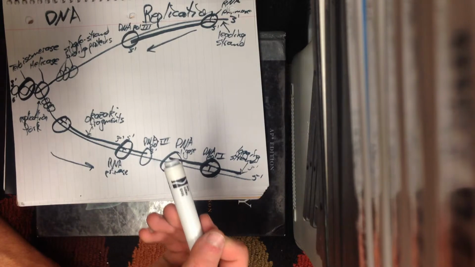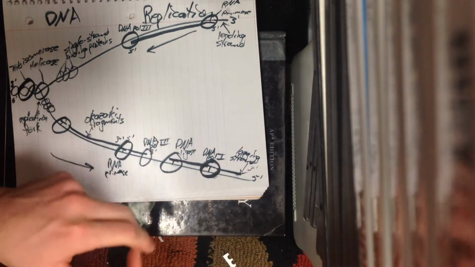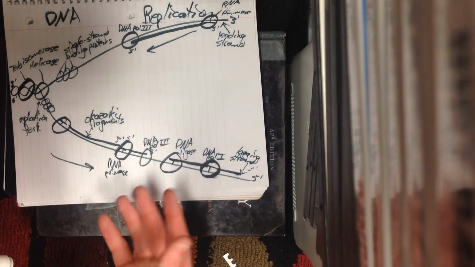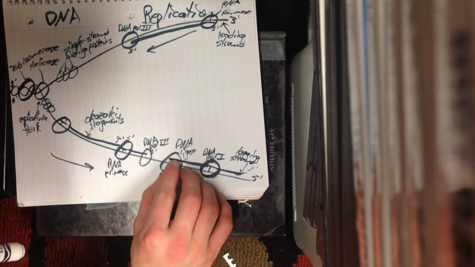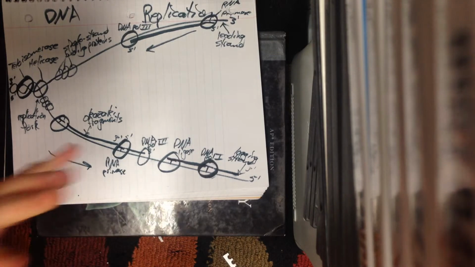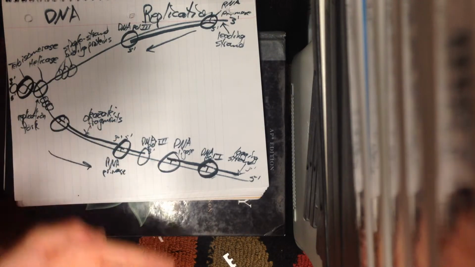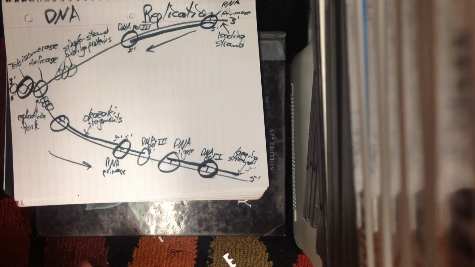And then again, you use DNA polymerase 1 and DNA ligase to take out the RNA nucleotides, put in DNA ones, and then kind of finish up the job by further binding them together, by binding those sugar and phosphate groups back together. And that, in a nutshell, is basically DNA replication.